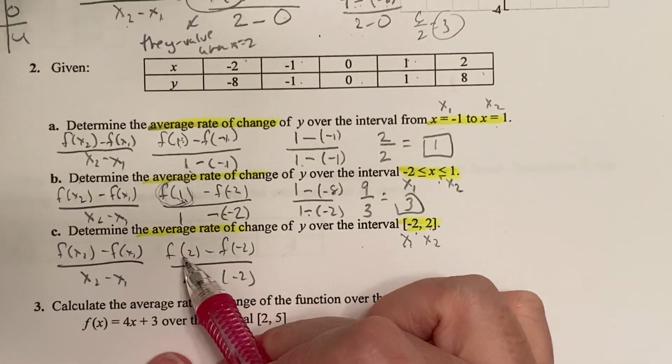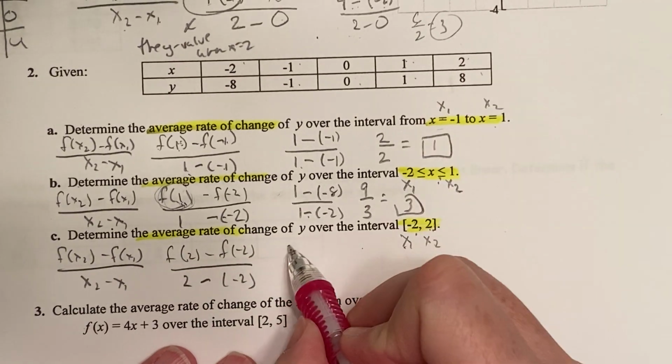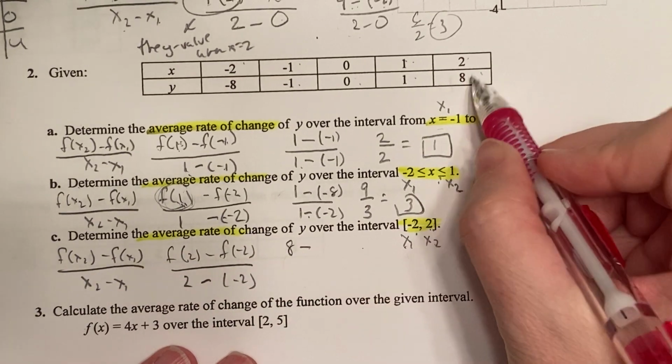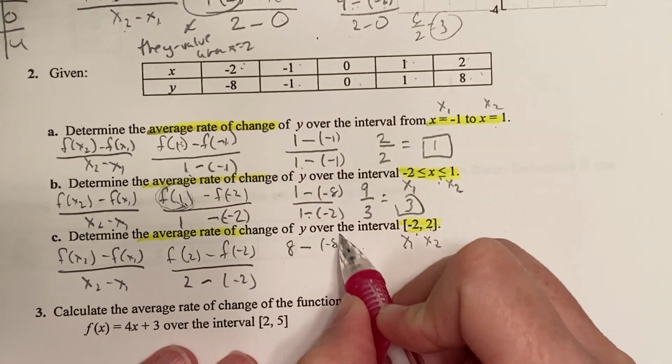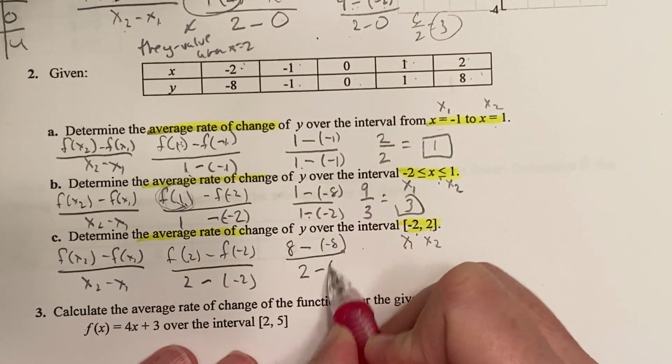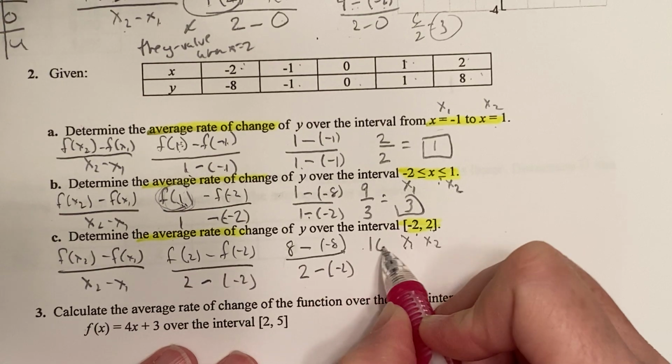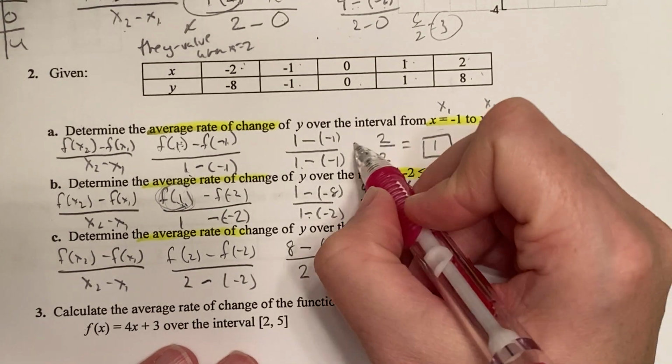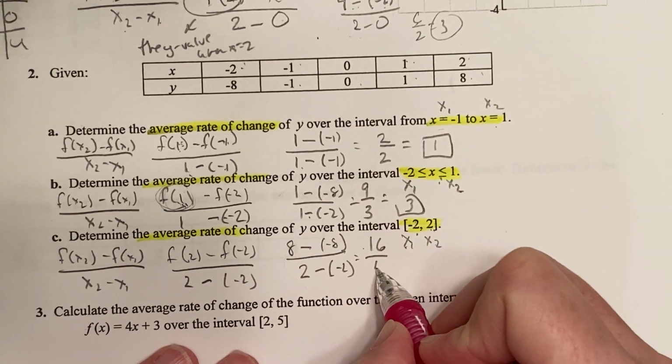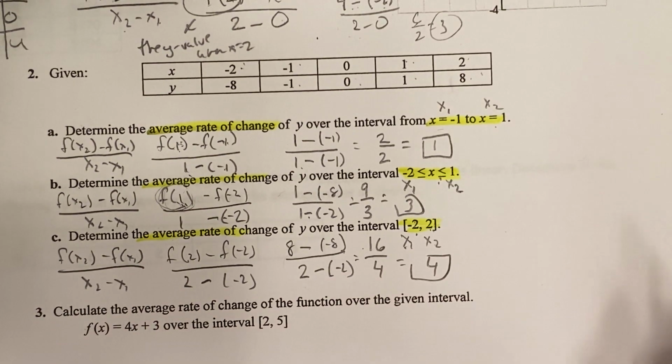Okay, so let's figure these out. What is f of 2? So when x is 2, the corresponding y value is 8. And then we have -8, and we copy the bottom. That's going to give us 16 over 4, and that's going to give you a value of 4.